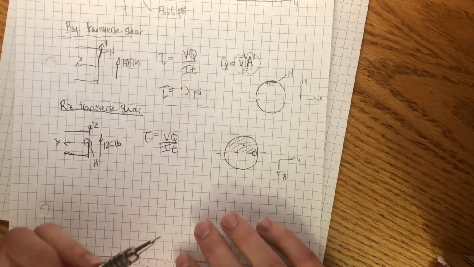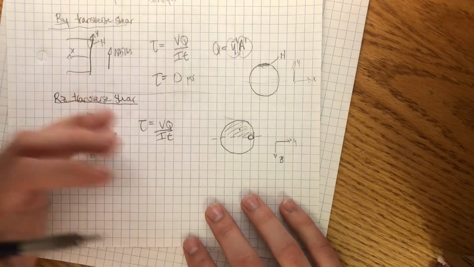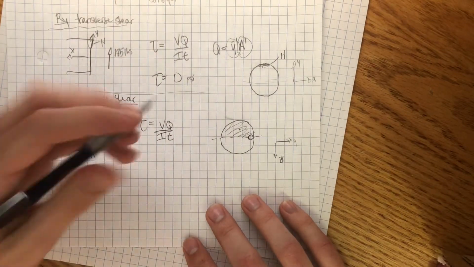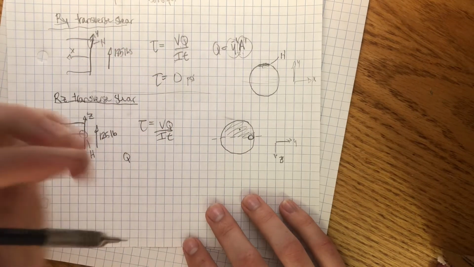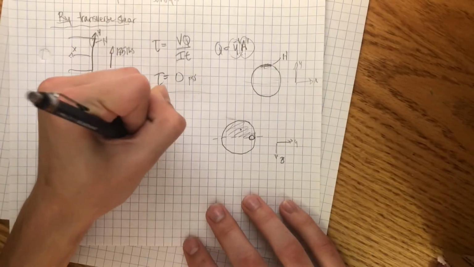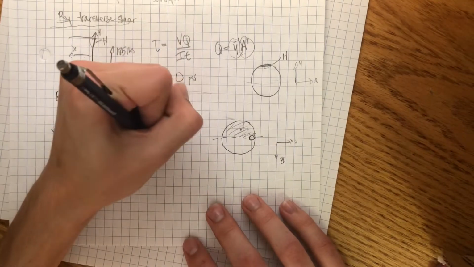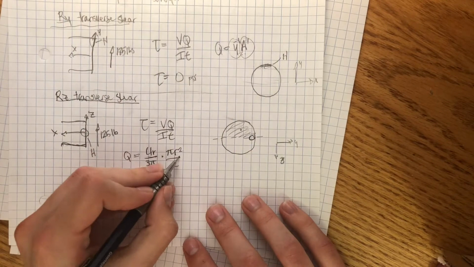And what you can do is use this handy, much easier formula to find Q on a pipe instead of doing what I just described. You do 4r over 3 pi times pi r squared over 2, with r being the radius.